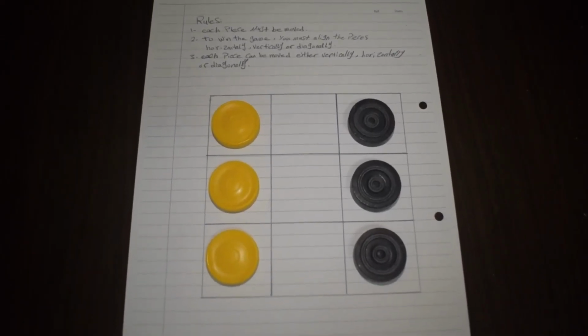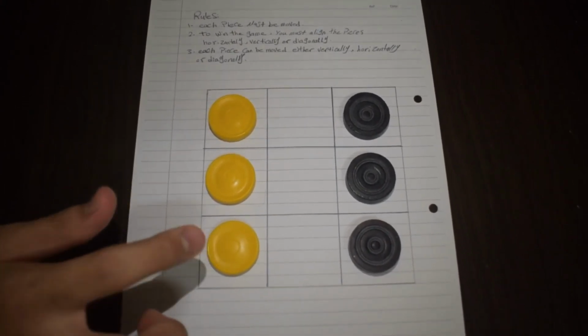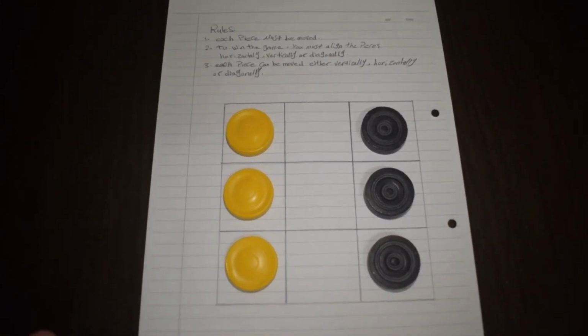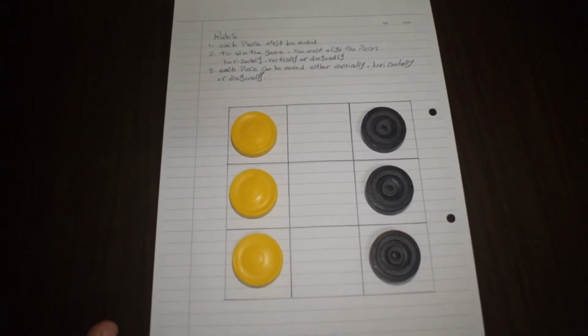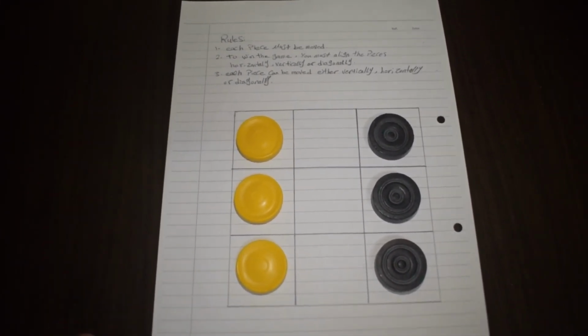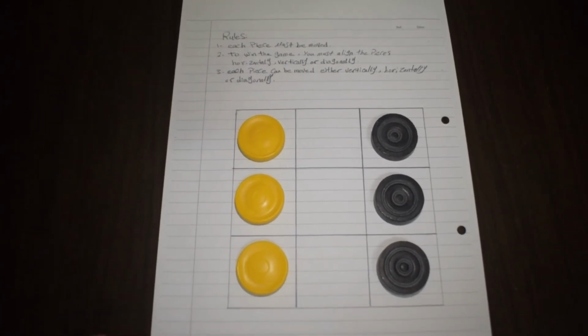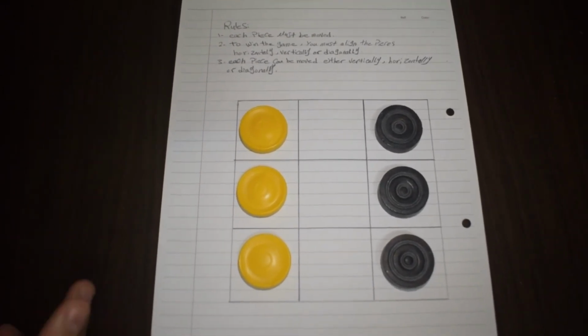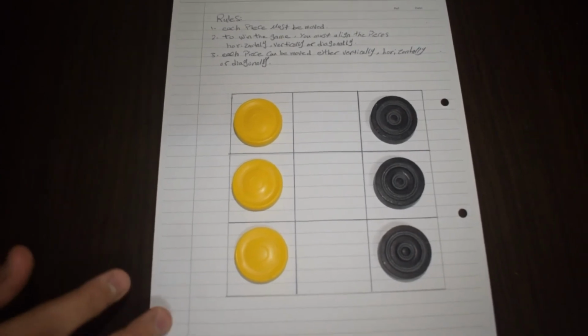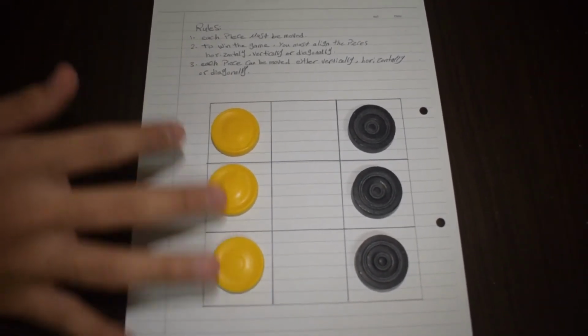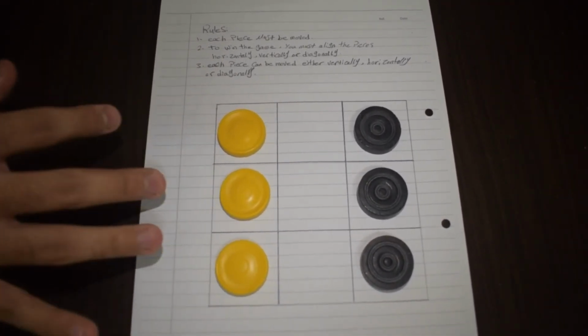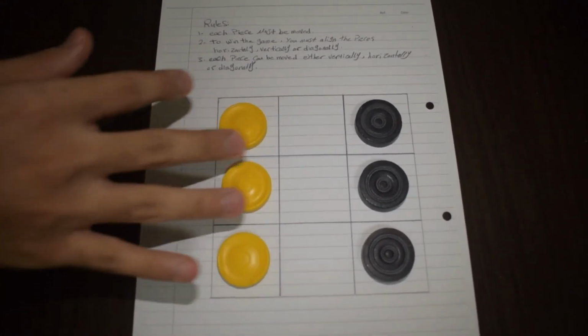Each player shall move his tile once only and each piece must be moved. To win the game you must align the pieces horizontally, vertically or diagonally. Each piece can be moved either vertically, horizontally or diagonally. So the goal is to make your 3 tiles aligned, as I said, horizontally, vertically or diagonally.